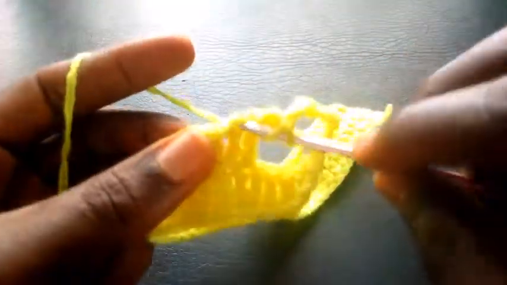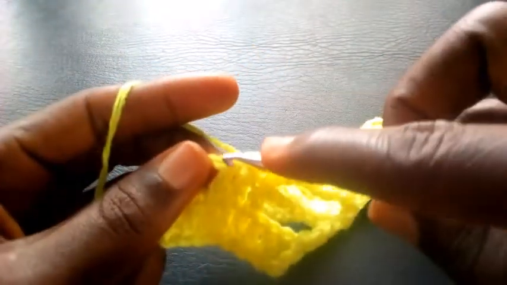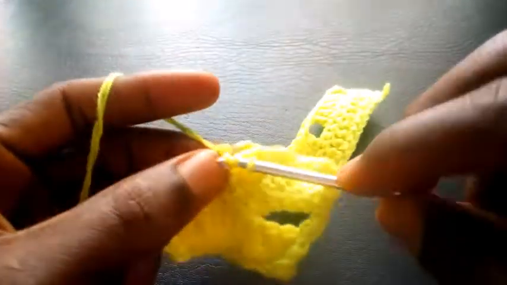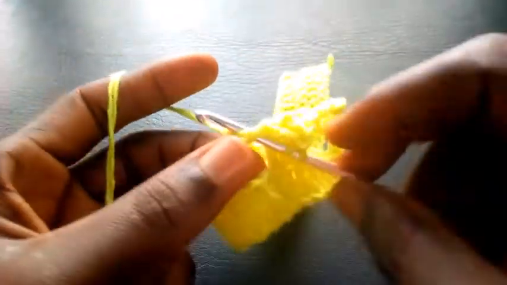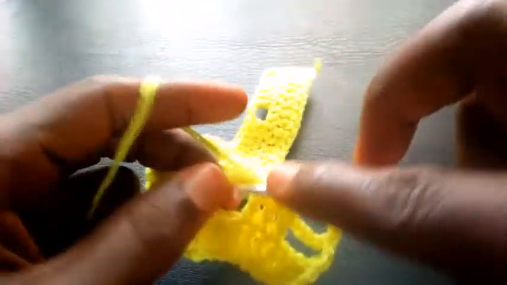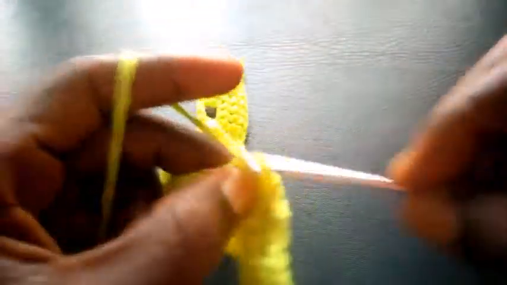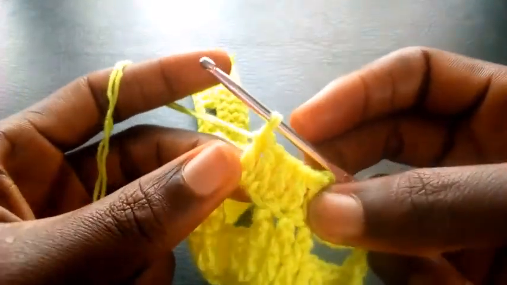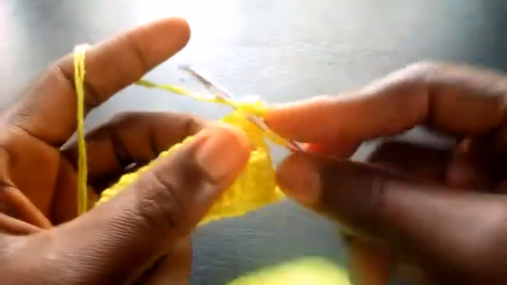So I proceed, next loop, triple crochet, next, triple crochet. So I move into this big loop, triple crochet. So in this big loop, as you can see, I'm making 2 triple crochet. So I have my 5 triple crochet completed. So right now I'm going to make a pod in between.